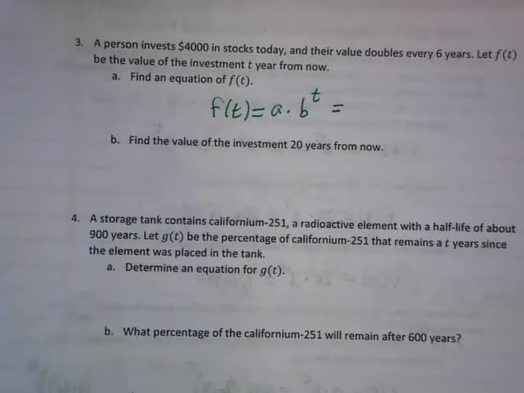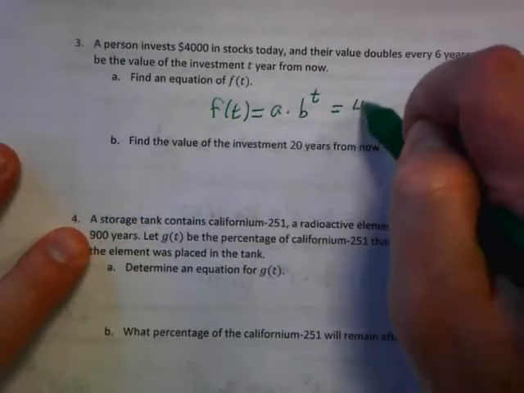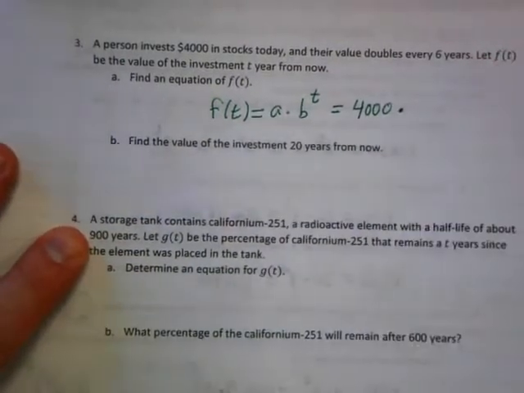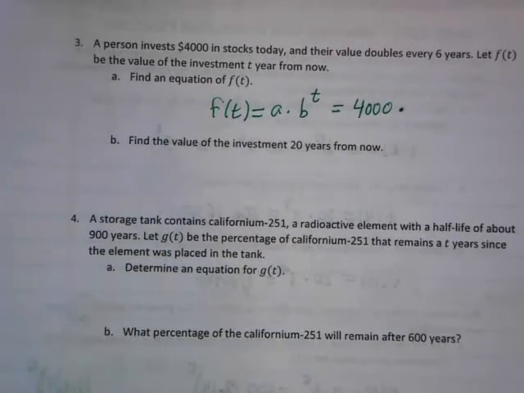This one's going to be a little bit different. It's not going to be quite a times b to the t. We'll see what we have to do here. What's a? A is easy: 4,000. What's b? 2 every 6 years. It doubles 2 times every 6 years.